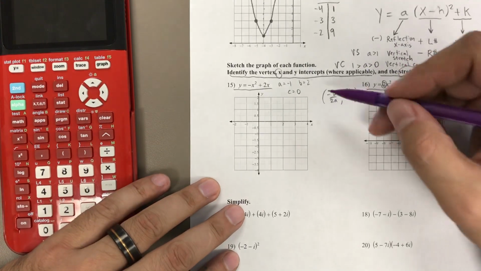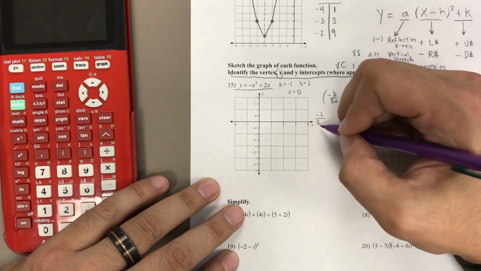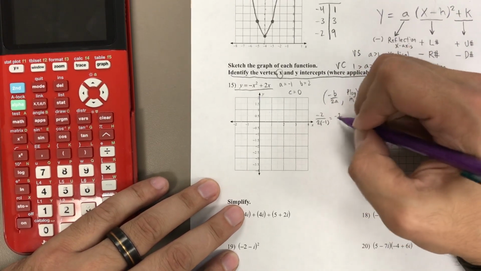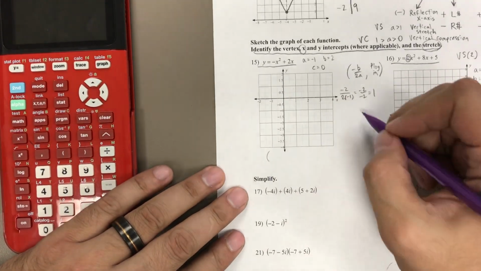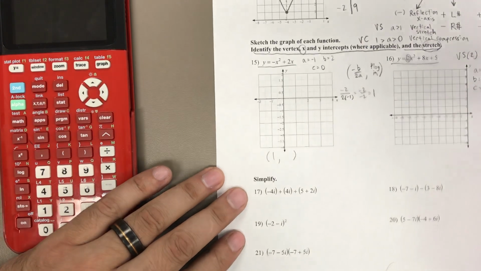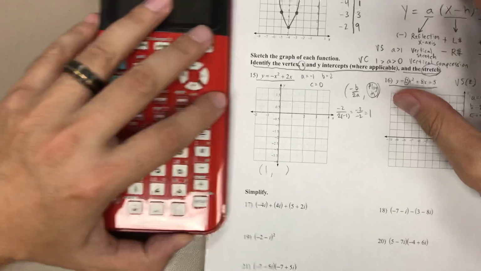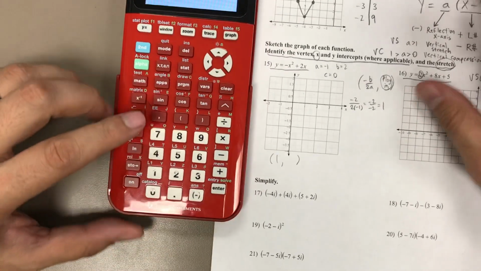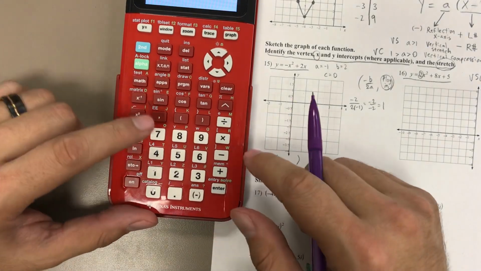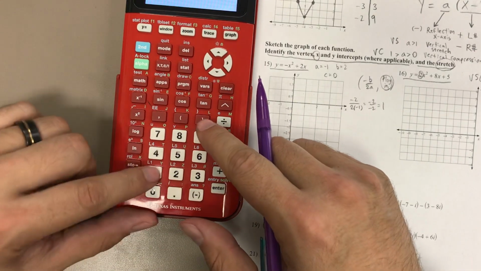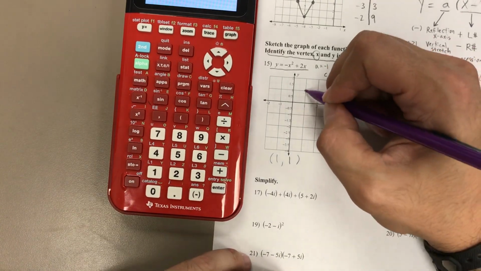So negative b over 2a. All right, so b is going to be 2, so we have negative 2 over 2 times a. A is negative 1. So negative 2 over negative 2 gives us a positive 1. So our vertex is going to start with an x value of 1, and we need to find the corresponding y value. So to find the y value, we plug it into the equation. All right, so we can use our calculator for that pretty easily. The negative of 1 squared, and then plus 2 times 1, and we get 1. Okay, so 1, 1 is our vertex, so I go over 1, up 1 to graph it.